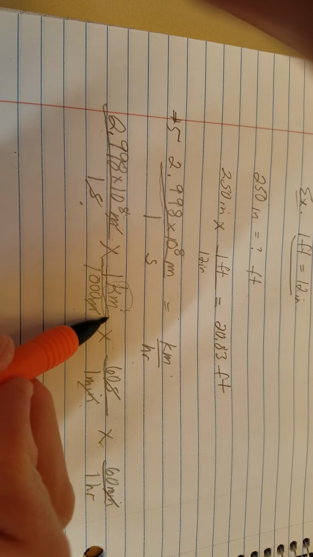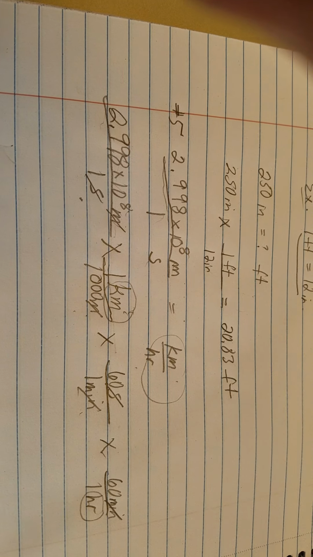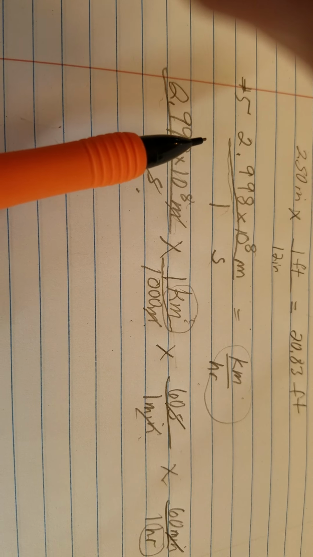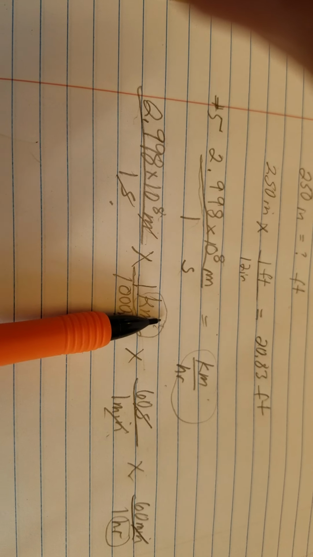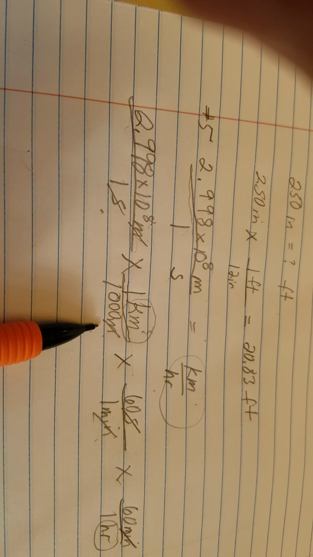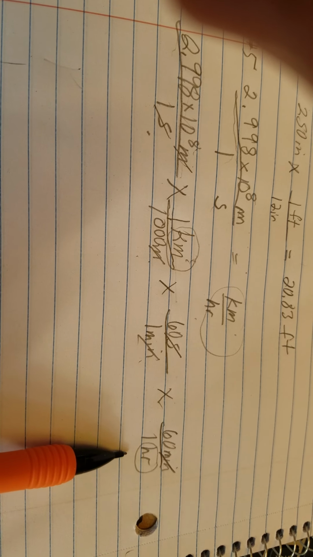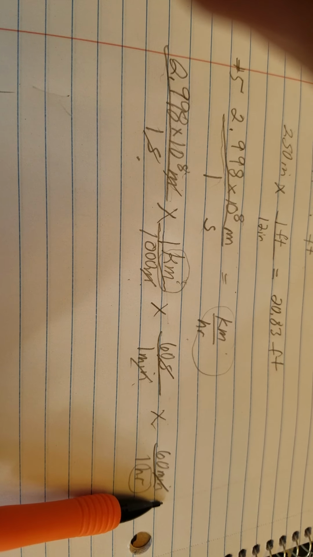So the only units I have left are the units that I'm actually looking for. Then once I get that, all I have to do now is multiply. So I'll multiply this. You can divide it by 1 if you want. Multiply by 1 if you want. Divide by 1,000. Multiply by 60. Divide by 1. Multiply by 60. Divide by 1. So the rest now is just plugging everything into your calculator.